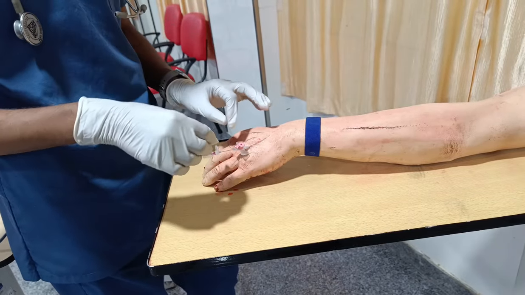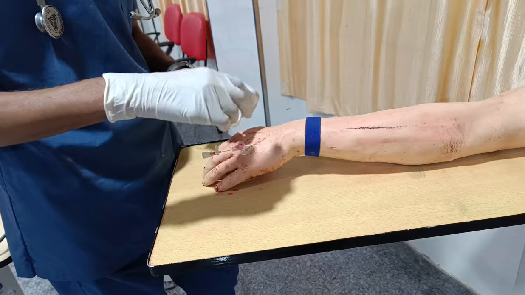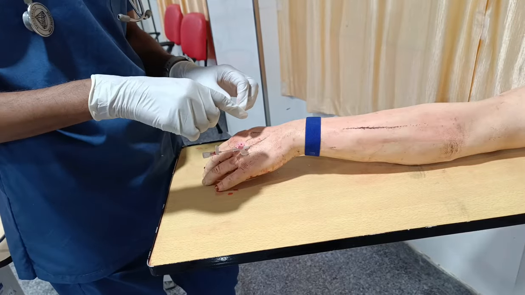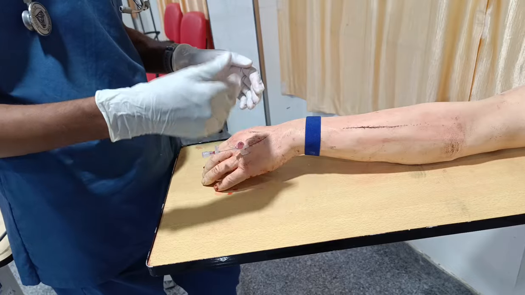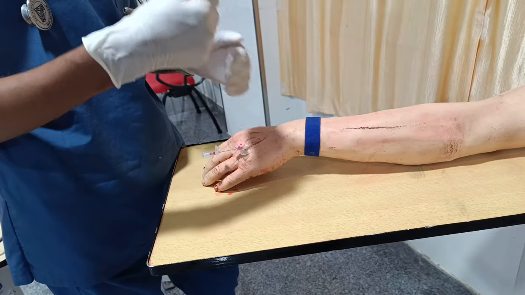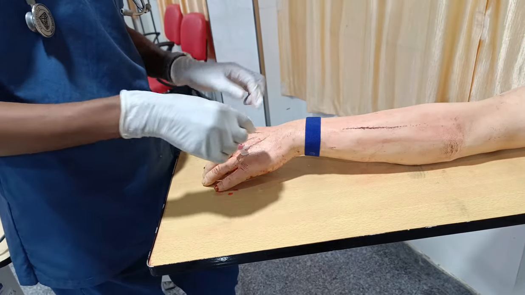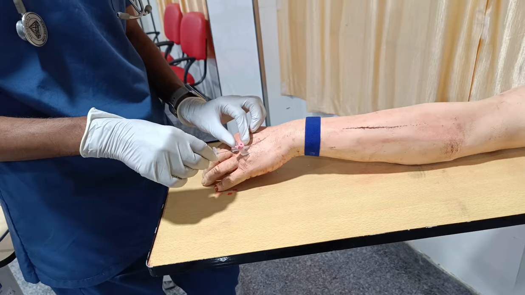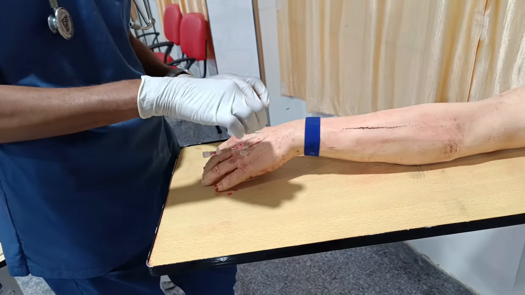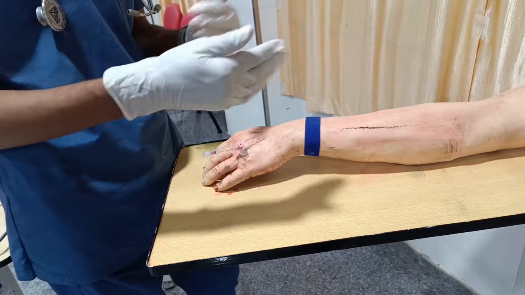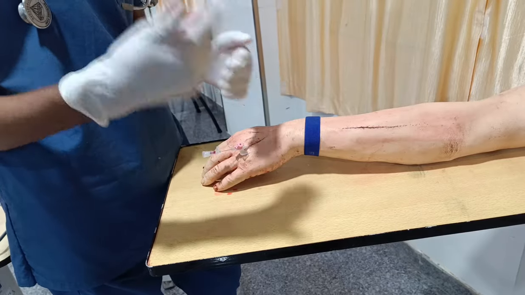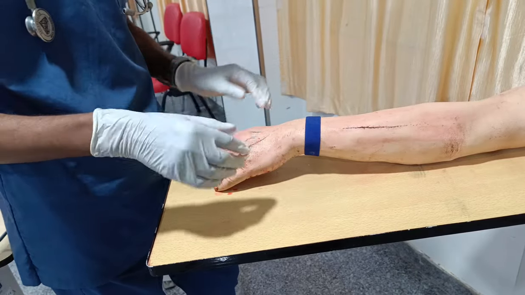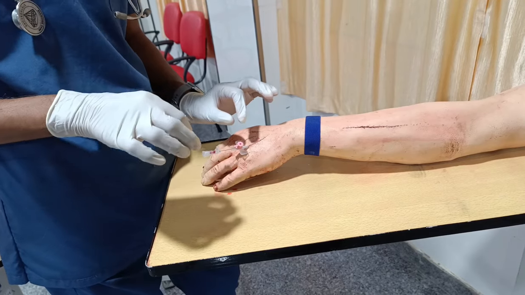If you are progressing along with the needle, there might be a chance of re-pricking of the vein, or a counter puncture of the vein can happen. But if you are partly withdrawing the needle and only introducing the plastic portion, it won't damage any other vessels, or cause any counter puncture. That is why you have to partly withdraw the needle.